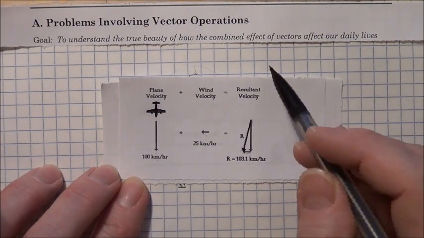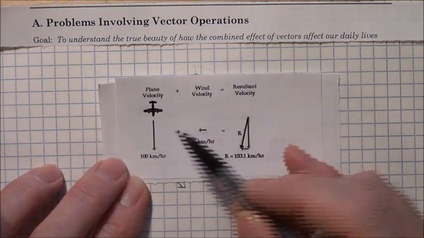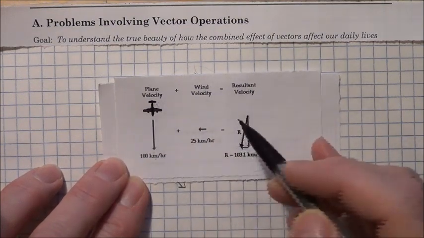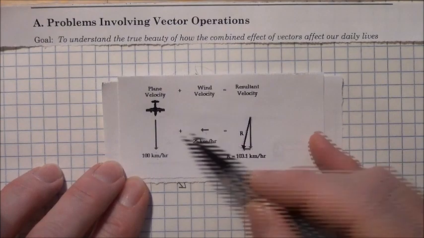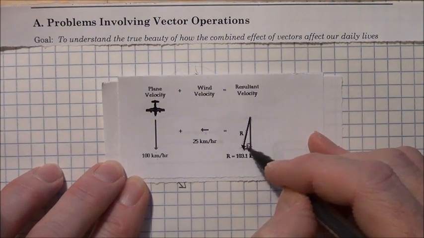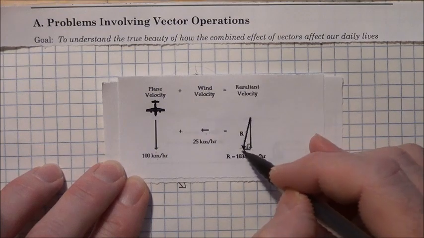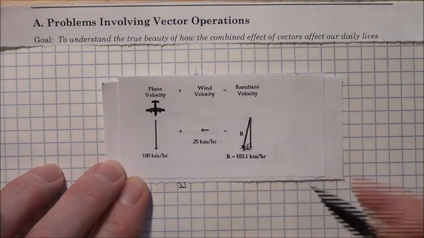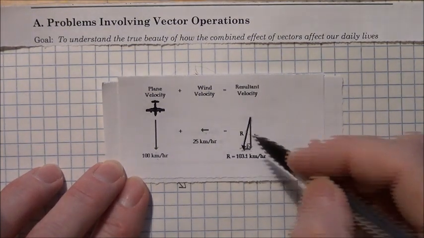And in cases like this, where the plane and the wind are at 90 degrees to each other, then that's just a simple matter of using the Pythagorean theorem, using these two velocities to find the resultant velocity there for the hypotenuse.